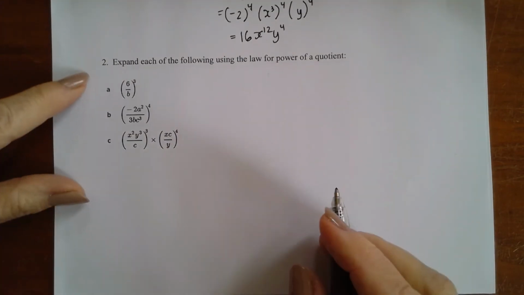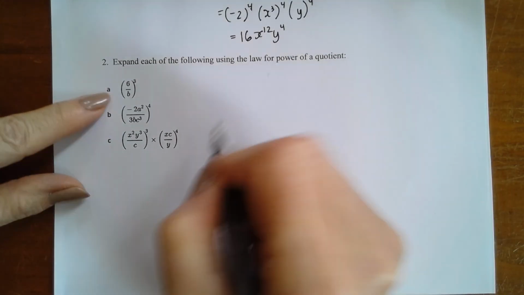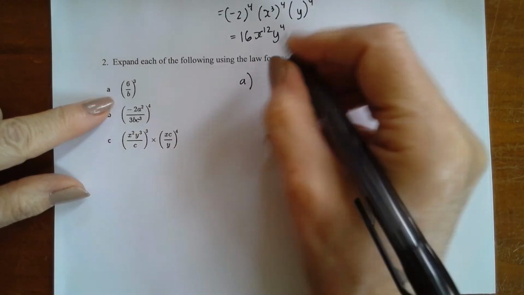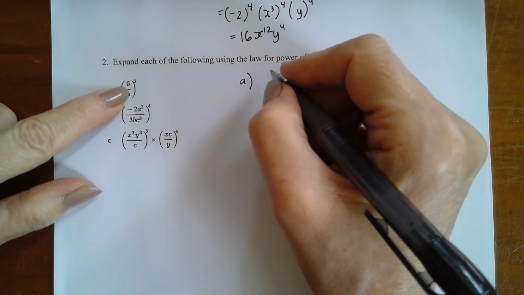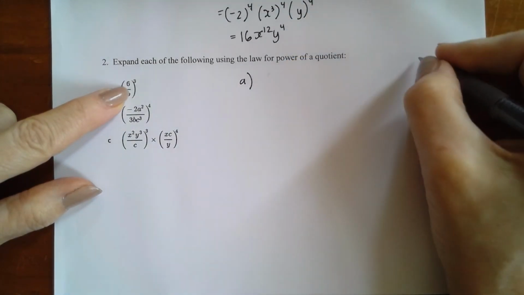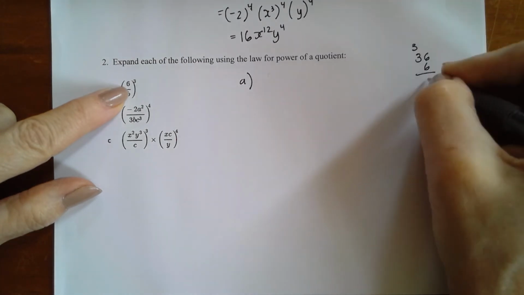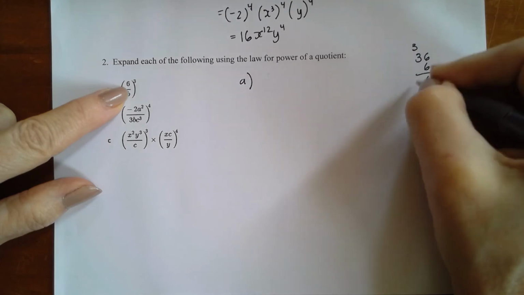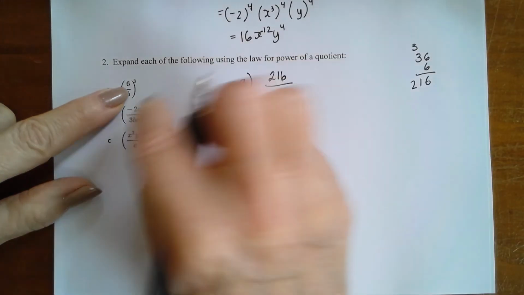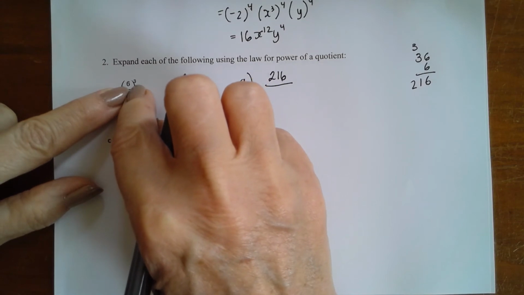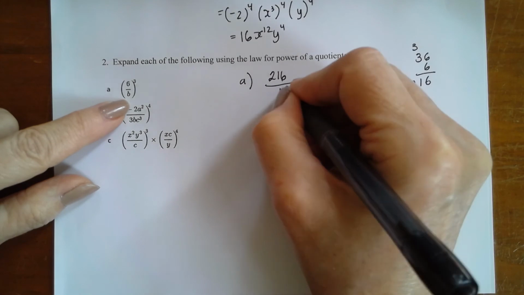We'll be done. Okay, expand the following using the law for power of a quotient. So A. 6 cubed. Well, 6 times 6 is 36. And 6 times 36, I don't have my calculator, so I'll just do a quick side work here, is 216. So 216 on the top. You can do that on your calculator with that key that raises things to a power, and then b to the third.